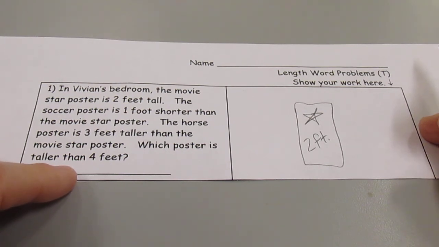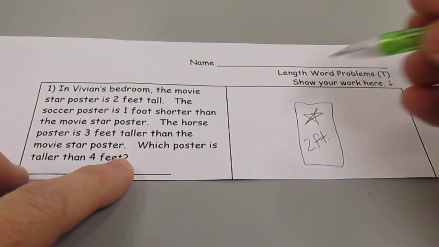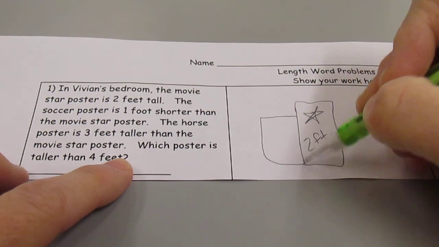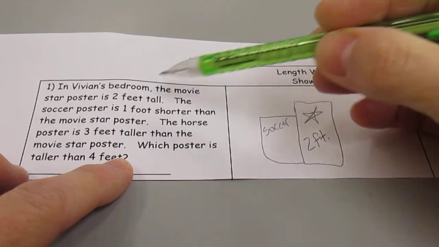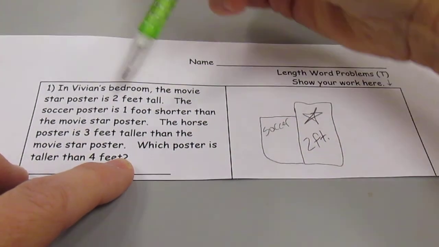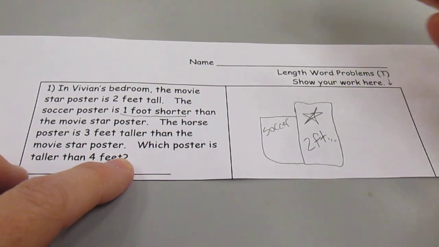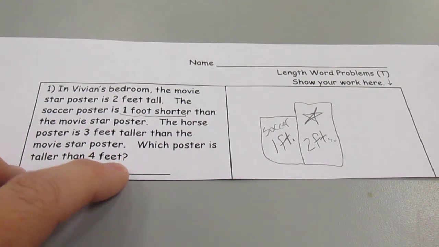It says, the soccer poster is 1 foot shorter than the movie star poster. So I'm going to draw me a poster that is shorter. I'm going to write soccer on there. And if it's 1 foot shorter than the movie star poster, which was 2 feet, that means the soccer poster is 1 foot.